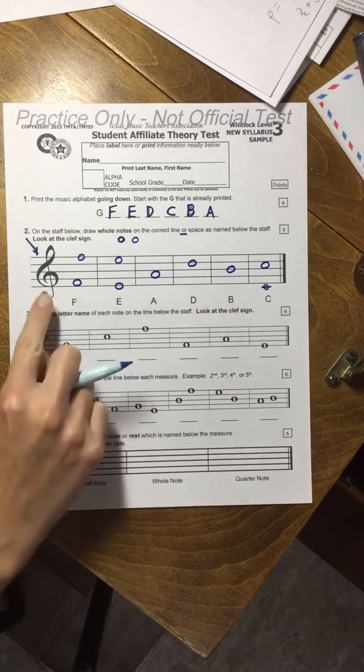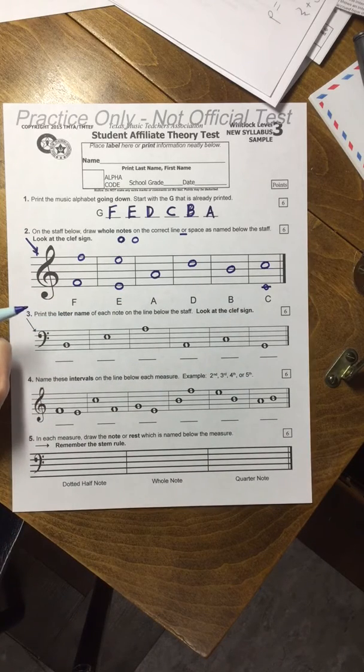If you are weak on this skill, the number 2 skill, on your note naming, then using apps like Flashnote Derby, apps like Ningenius, or what is the other one? It has note in its name.